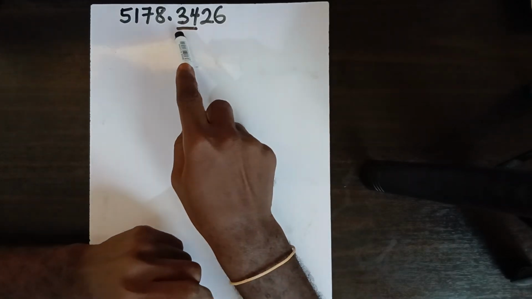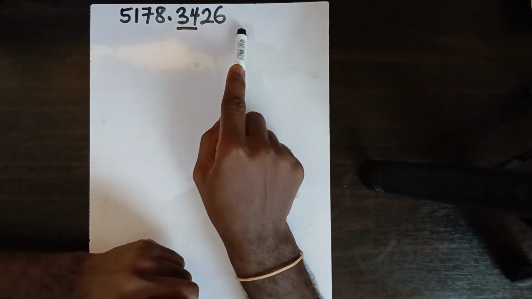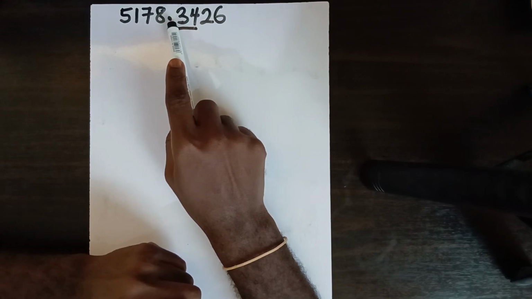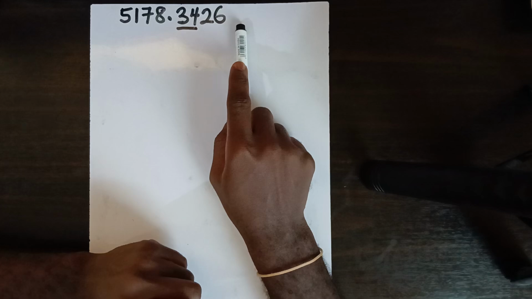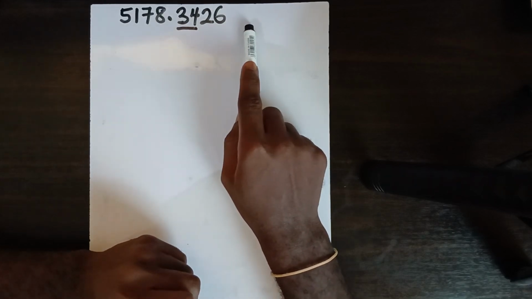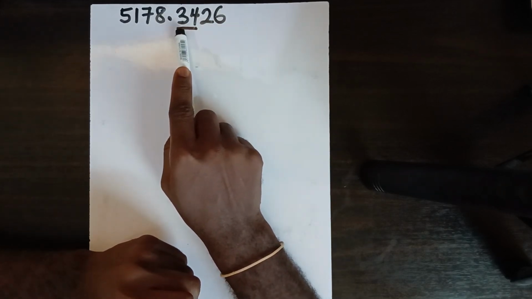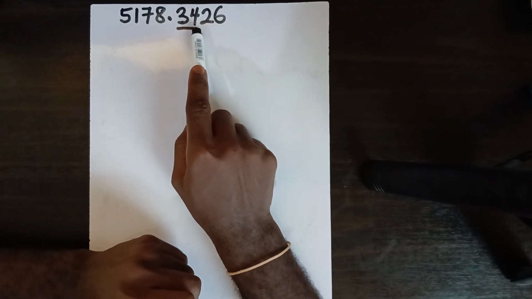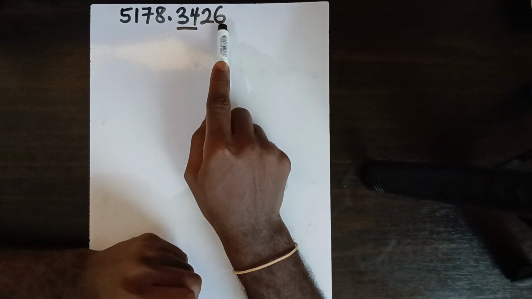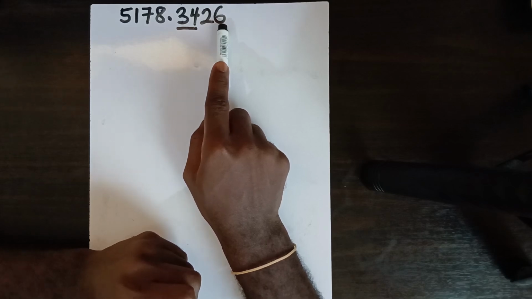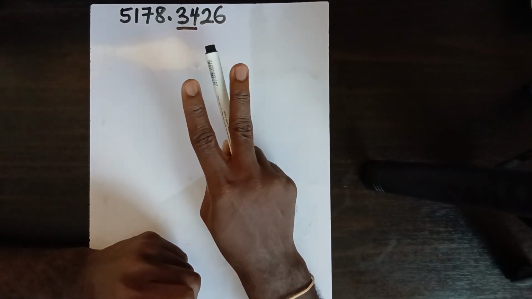So the decimal places are the numbers, or the digits, to the right of the decimal point. Those are the decimal places. This is the first decimal place, this is the second decimal place, the third decimal place, the fourth decimal place. The question said that we should correct this number to 2 decimal places.